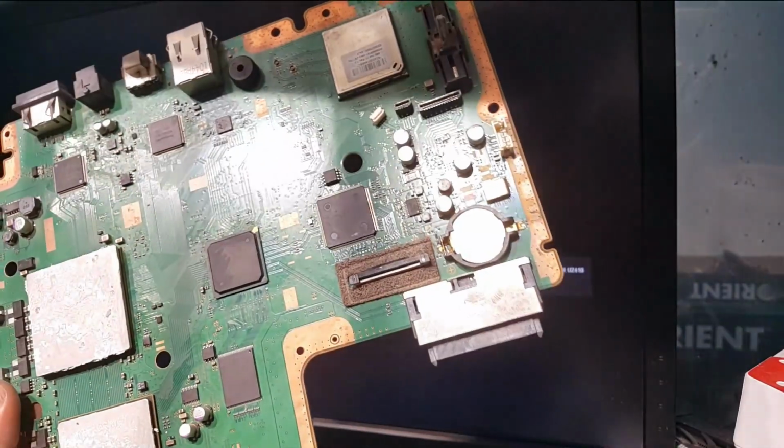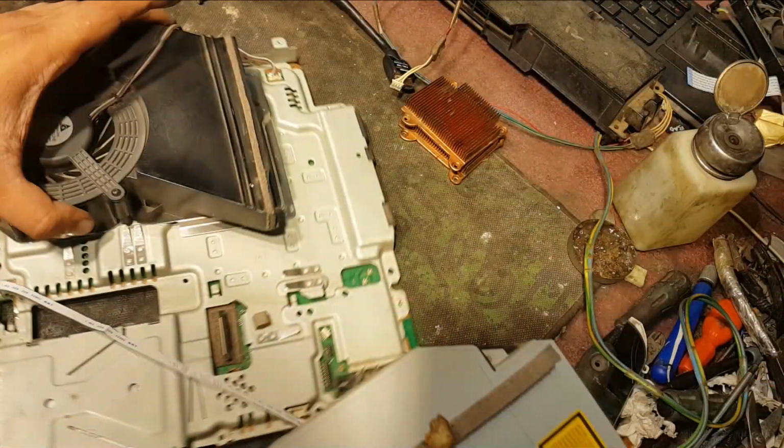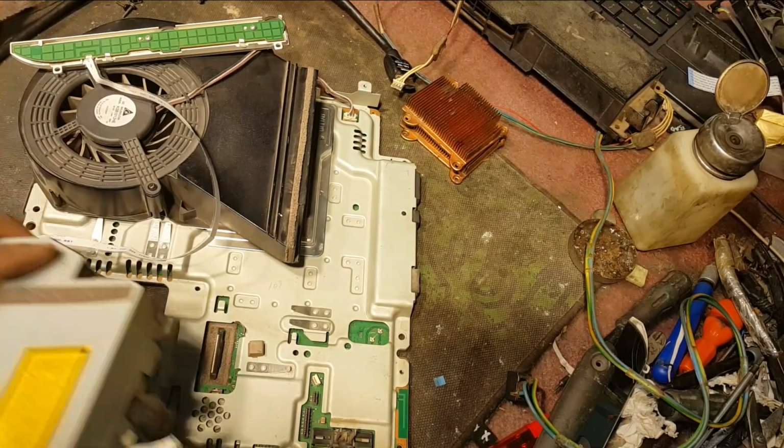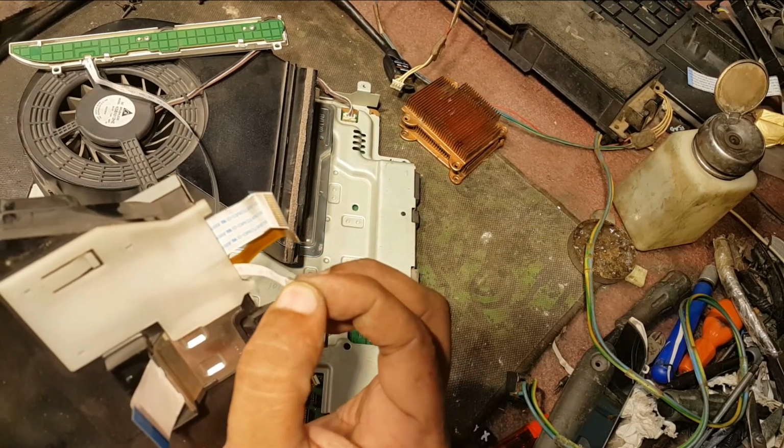So guys, first install the software. This is a Blu-ray drive. We need not connect this strip, only connect this jack.